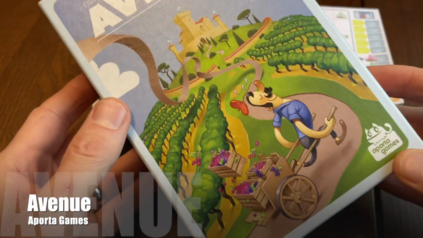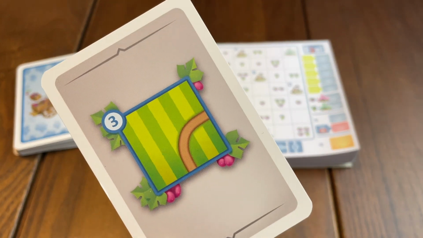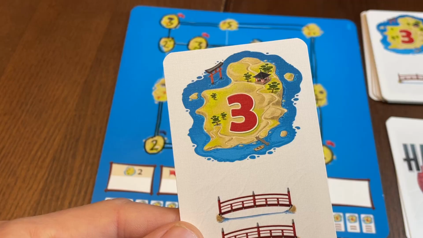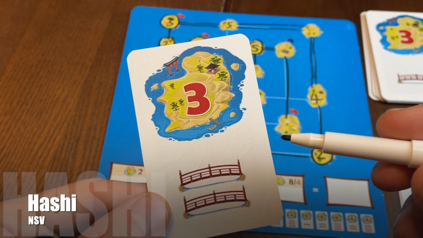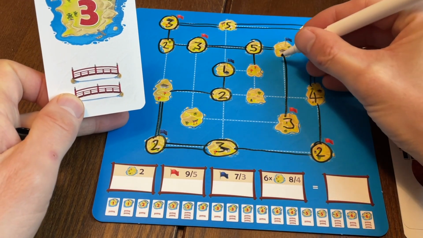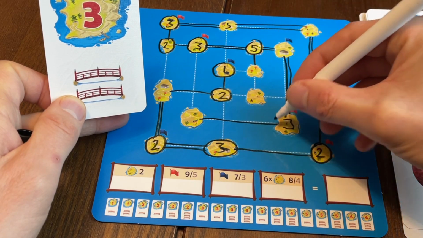Avenue is a flip and fill game. The randomiser is a single card draw. The chosen card dictates the shape which must be drawn onto players' maps. And similarly in Hashi, a single card is drawn, but here the players have a choice: write the number, or draw the indicated bridges, or do neither, or do both.